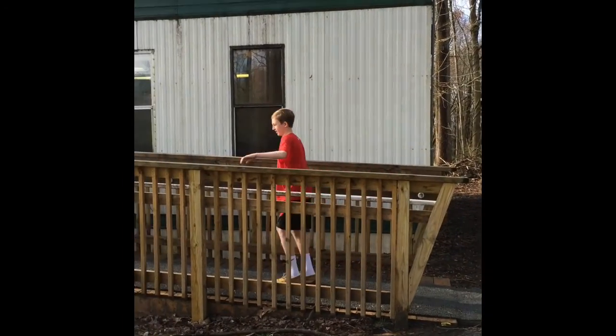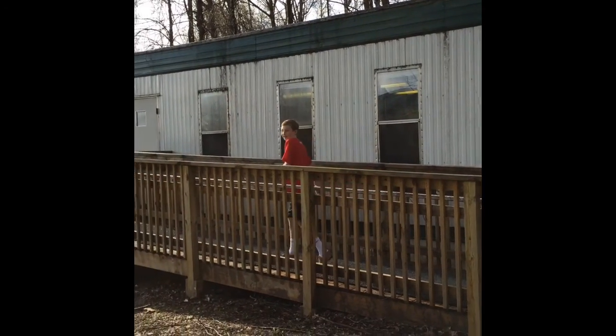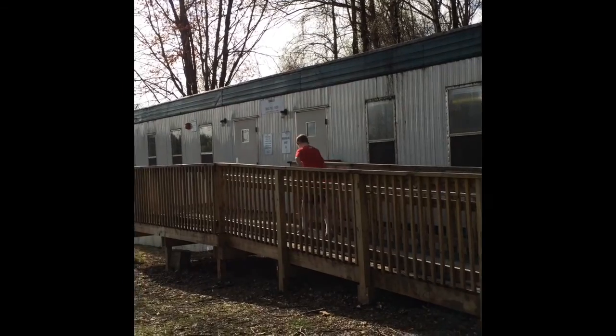Oh wow, this is much better. Even though it's a little longer, it's a lot less steep, which means I'm doing a lot less work.